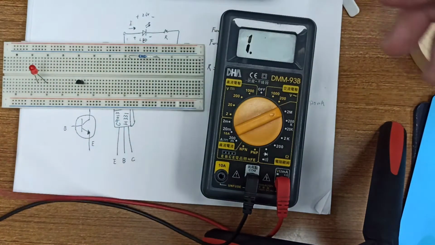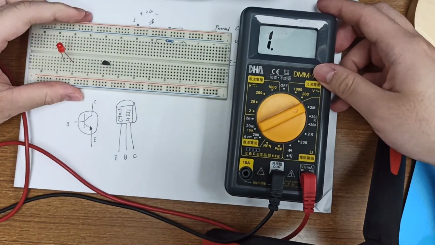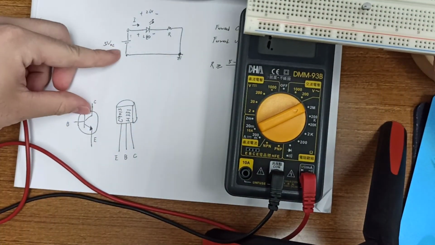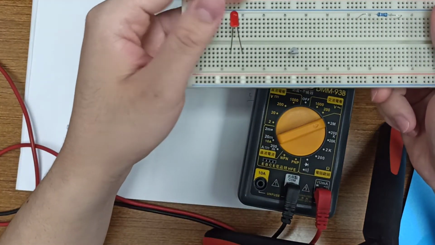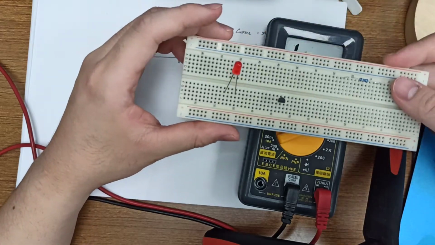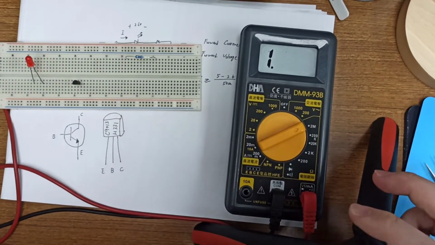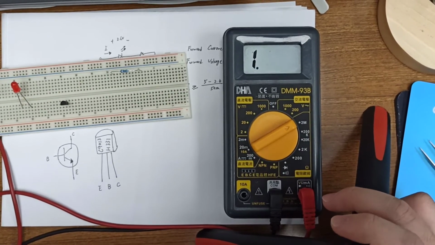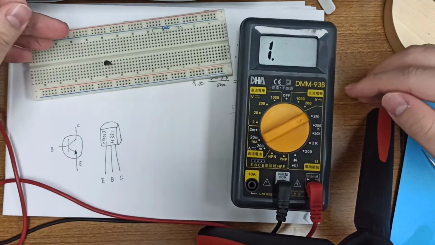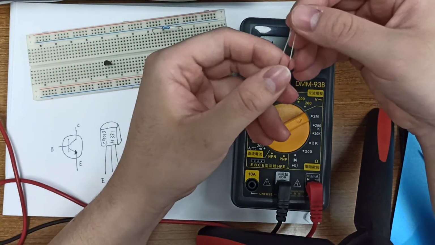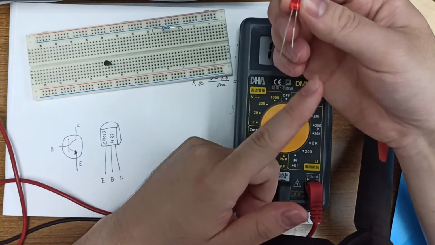Okay, so next one. Do you remember in the breadboard lesson I taught you how to connect the LED, how to light the LED, right? So now I will teach you how to use the multimeter to check the LED. Since we know the LED is like a diode, it has a positive and a negative.